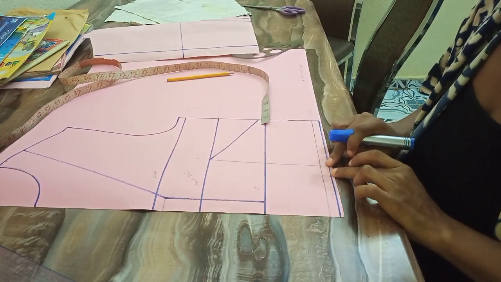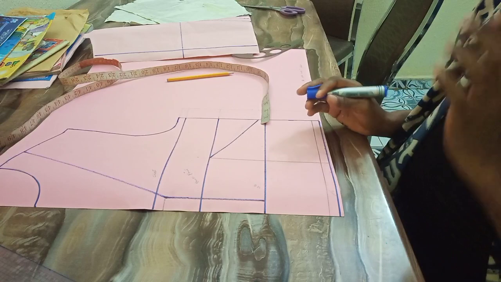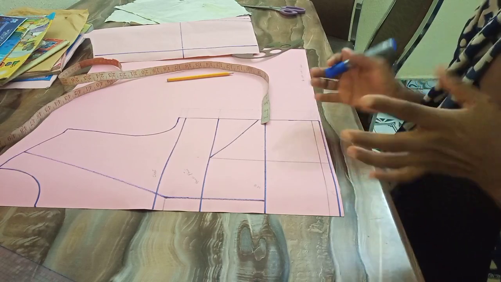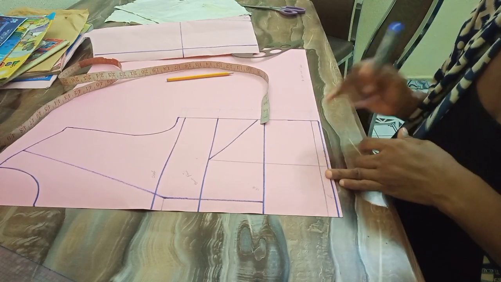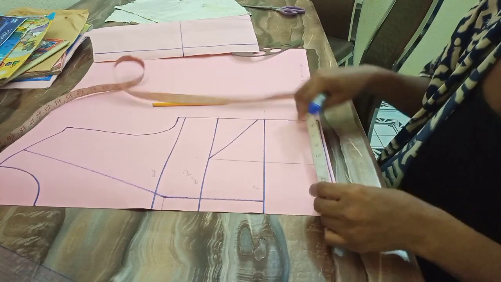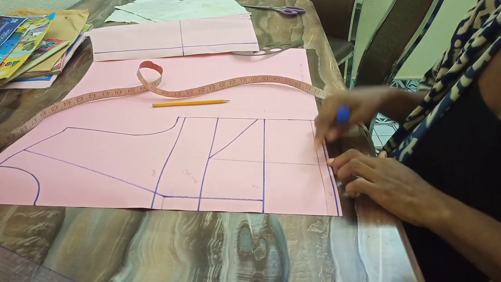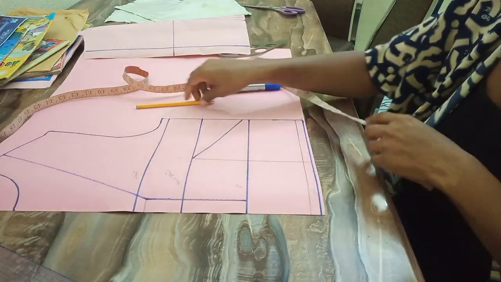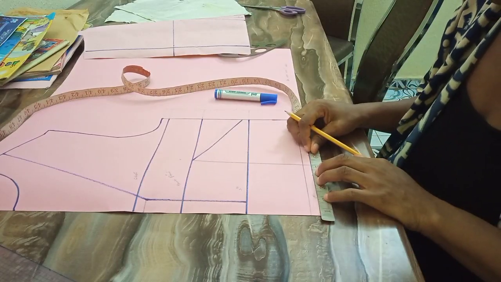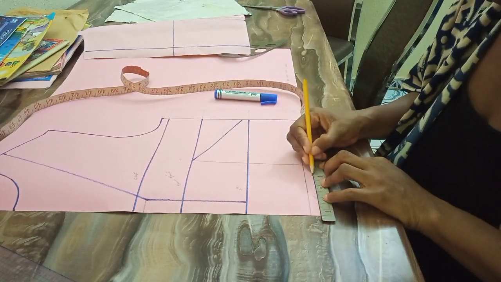Now my waist is 32 inches divided by 4 will give me 8 inches. So I added 2 inches to that 8 inches for the darts. So what I have here is 10 inches. So on this my darts line, I'm going to be marking 1 inch on each side. Okay, this is 1 inch and this is 1 inch.